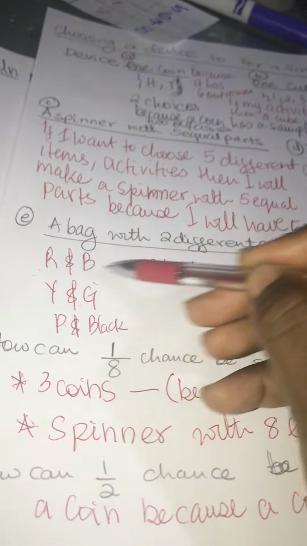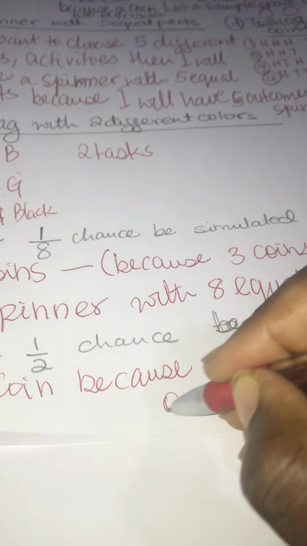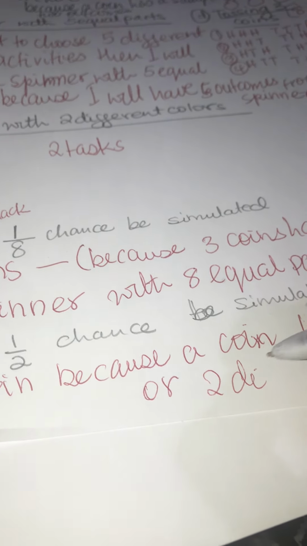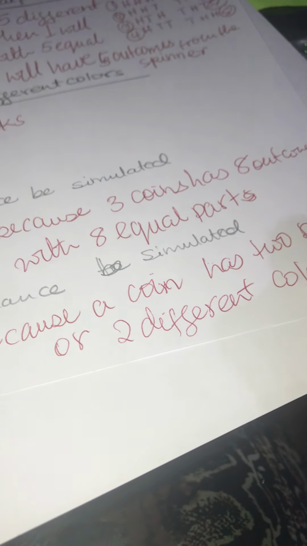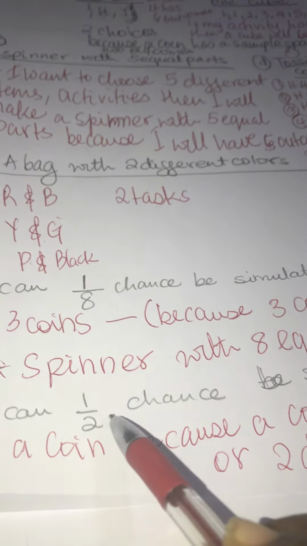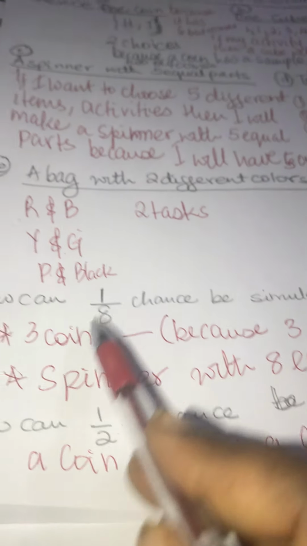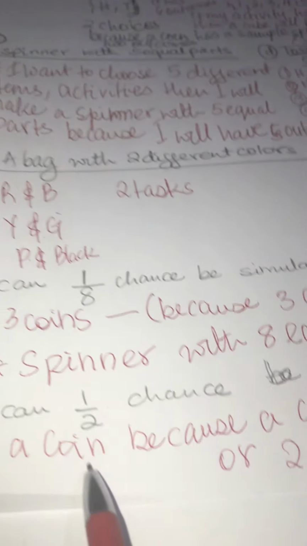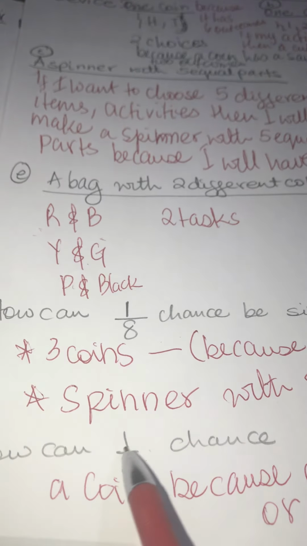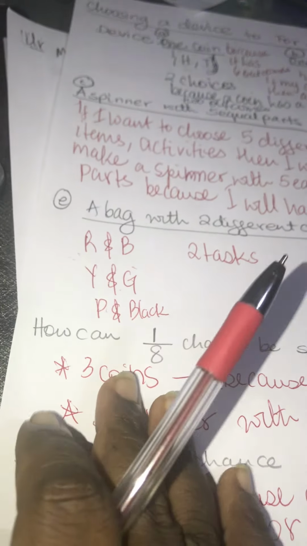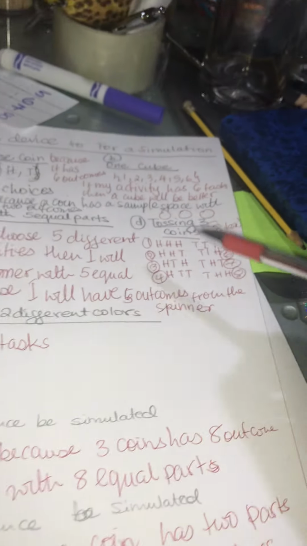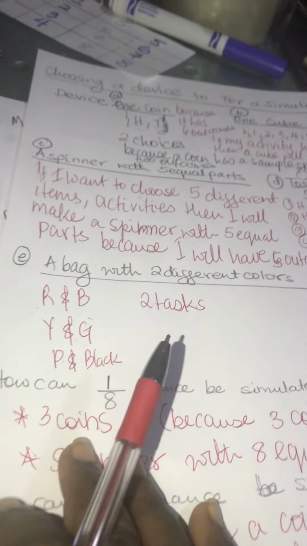Or you can use 2 different colors. See, your denominator tells you what tool to use. Okay? The denominator told me what to do. And I know 3 coins gave me 8 outcomes. You see that? Alright.